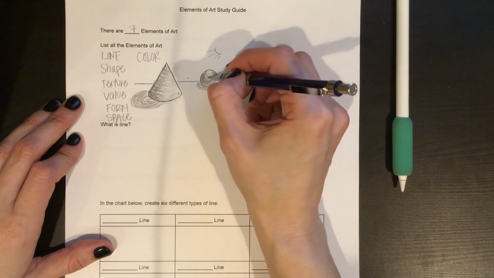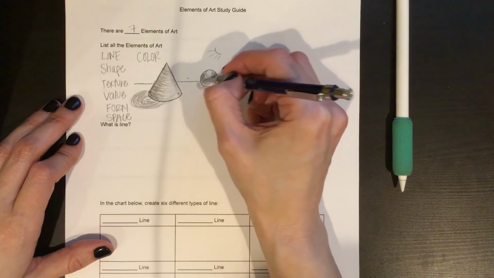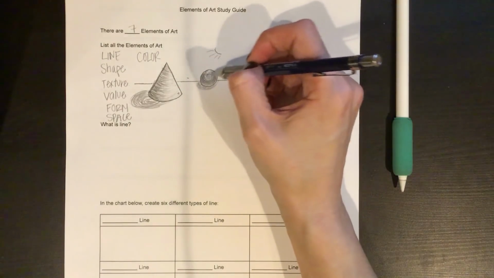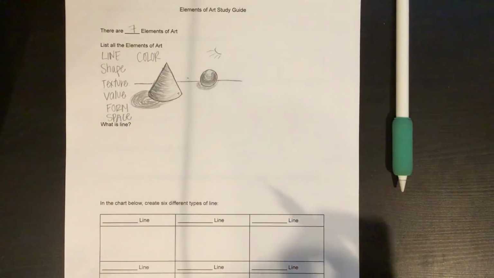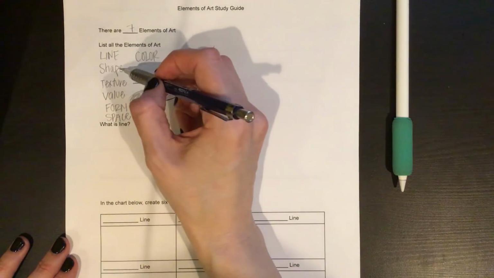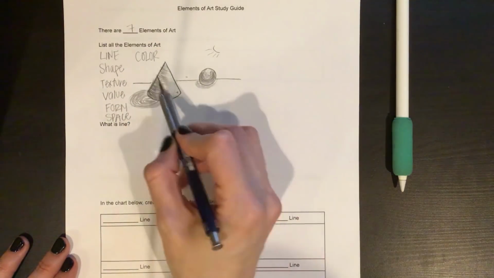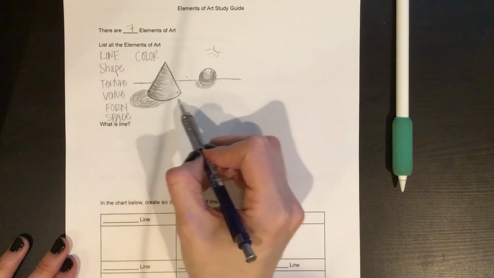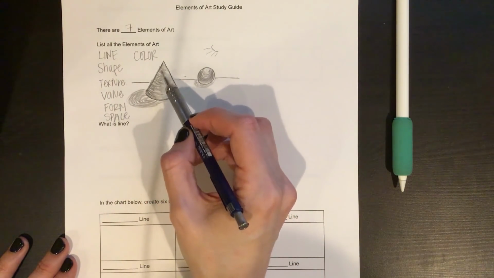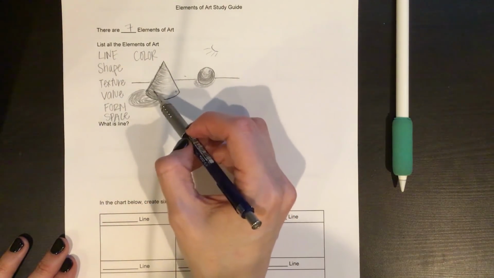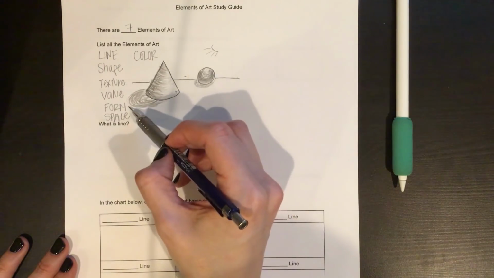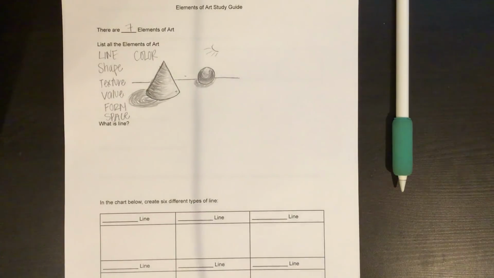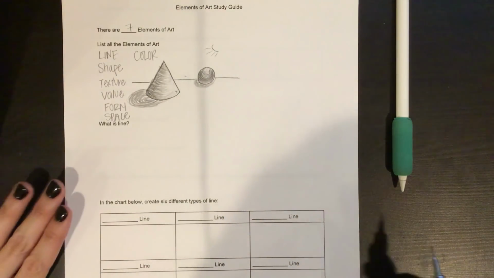And if I really wanted to, I could have colored this and used texture, like a colored texture, to create my sphere. But now I've used all the elements of art to create a tiny picture right here. I started with line. Line creates my shapes. My shapes, using texture and value, turn into forms that show space in between both of those. Those are your 7 elements of art.